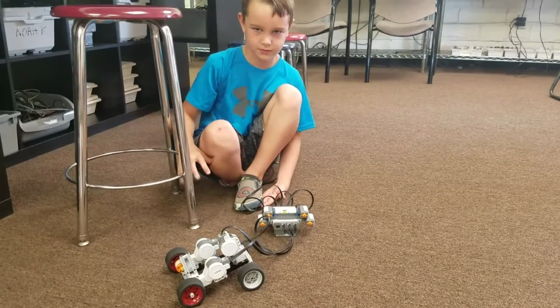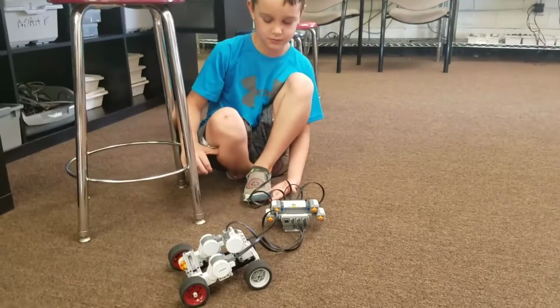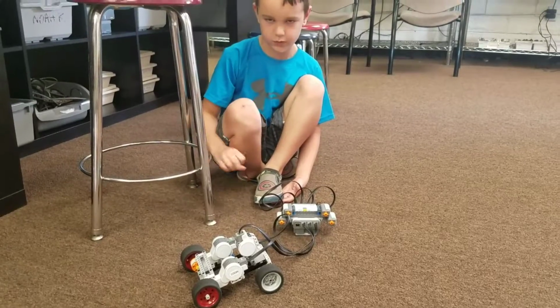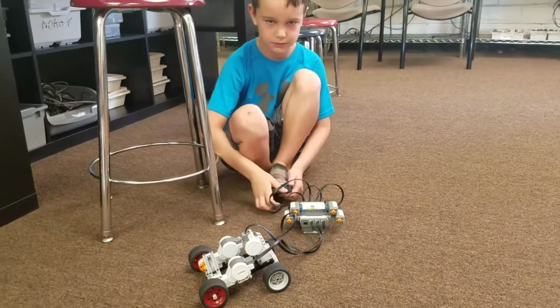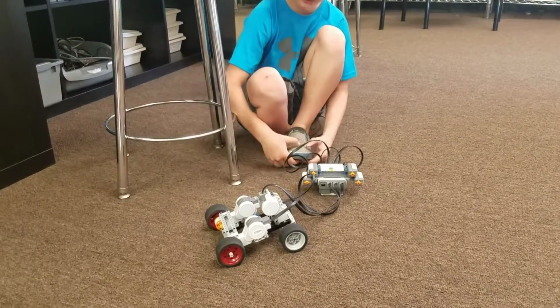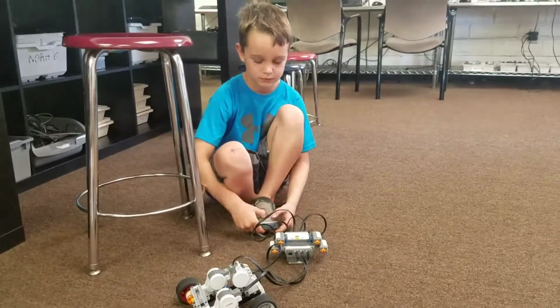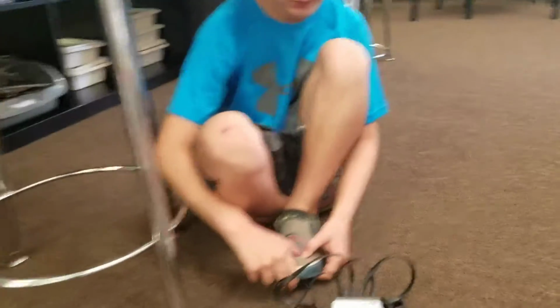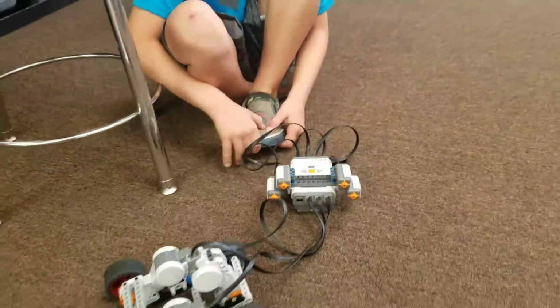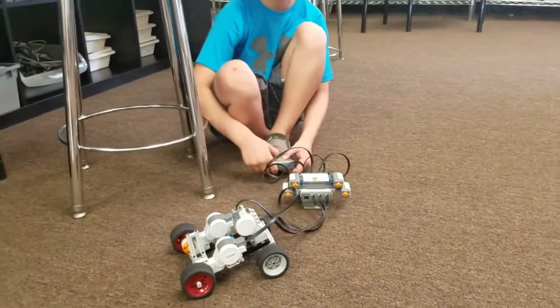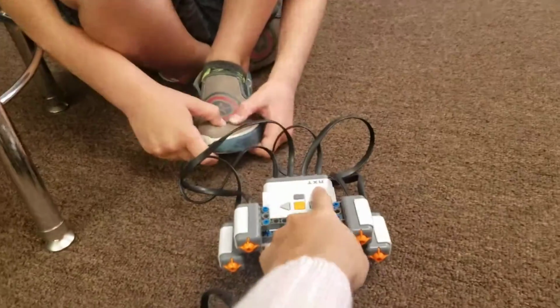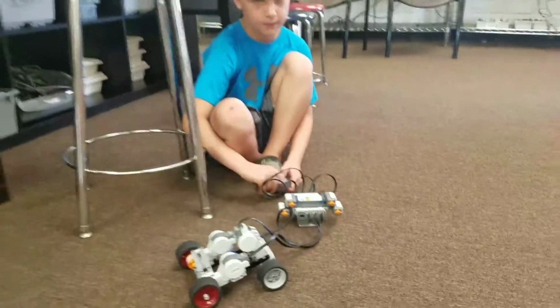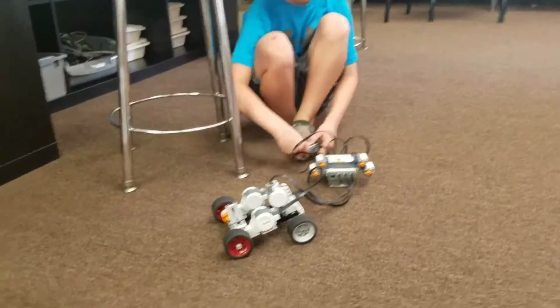Okay. And what are the dynamic parts of your robot? Which ones are moving? And wheels. And your electronic parts? Motors. Motors. And what else? What is this one called again? Touch box. Or touch sensor? Right. And one more. What is this one? NXT.